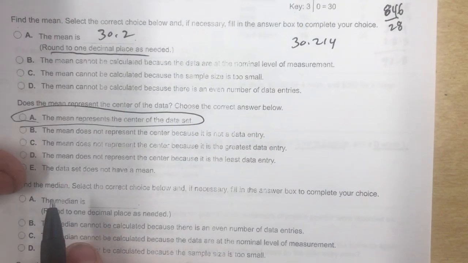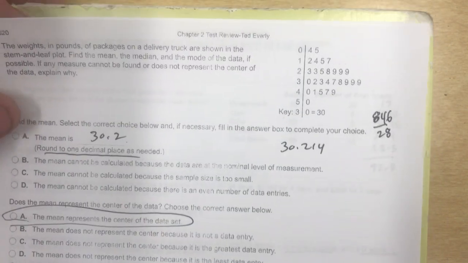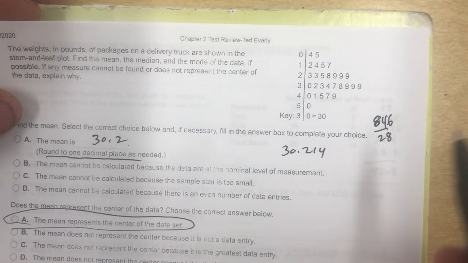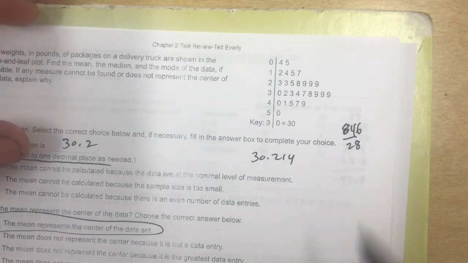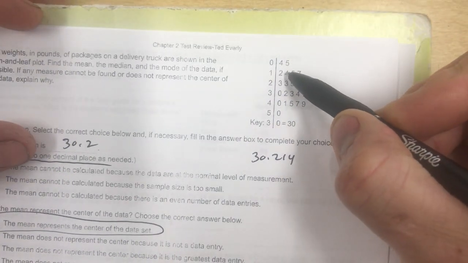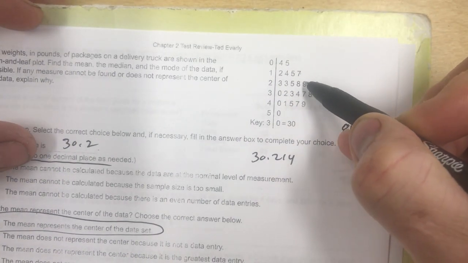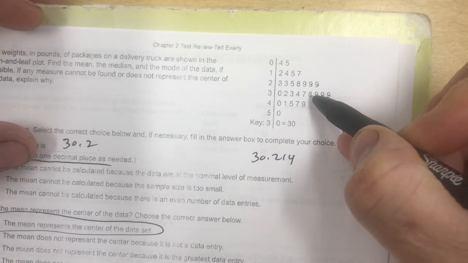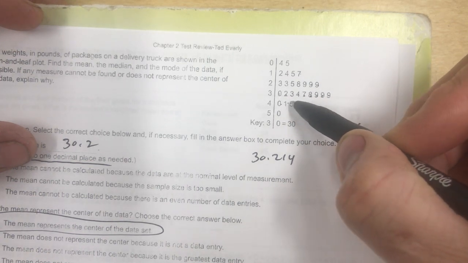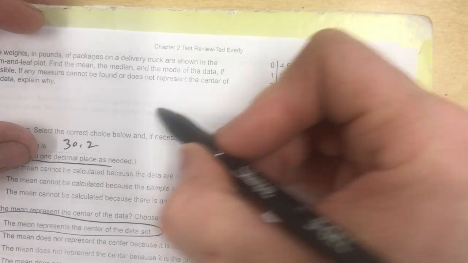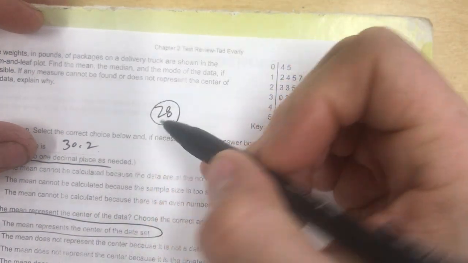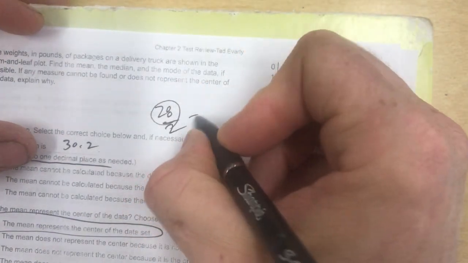Now find the median. All right, the median now. We've got 1, 2, 3, 4, 5, 6, 7, 8, 9, 10, 11, 12, 13, 14, 15, 16, 17, 18, 19, 20, 21, 22, 23, 24, 25, 26, 27, 28. We've got 28 of these. If I divide by 2, I get 14.